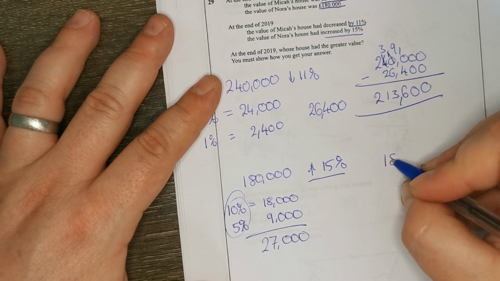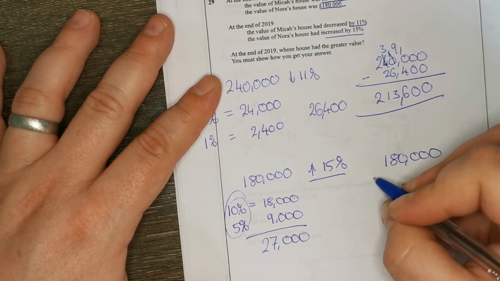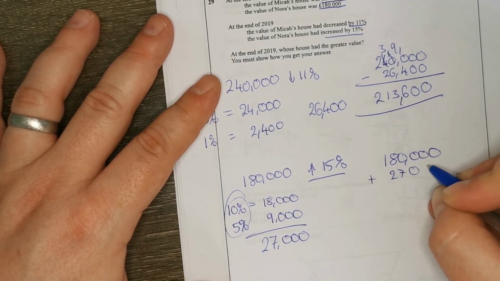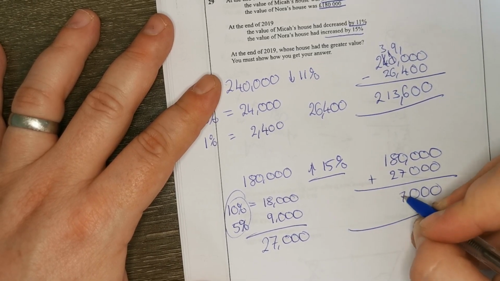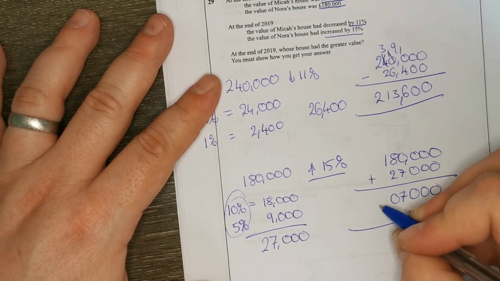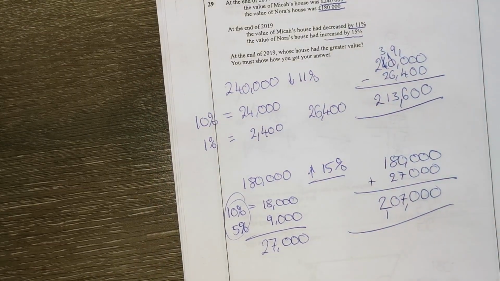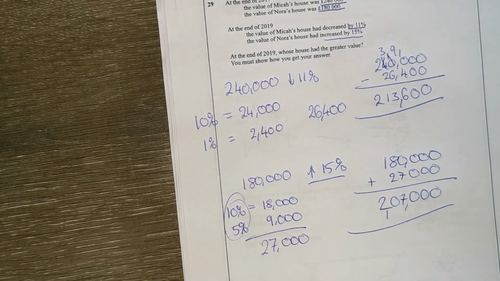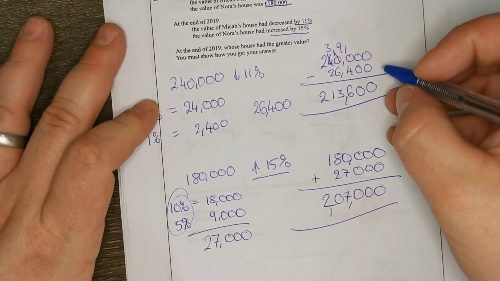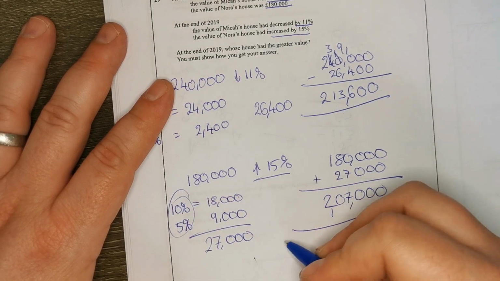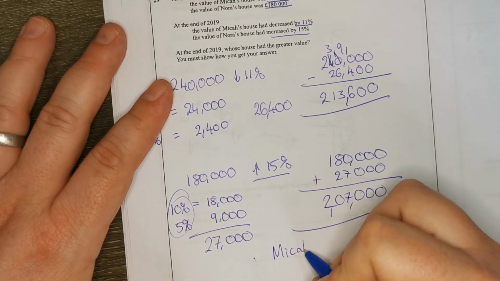So they started with 180,000. They're going up by 27,000. So their house is now worth £207,000. So well done, Nora, but Mika's is still worth more. So we just write that nice and clearly for our examiner.